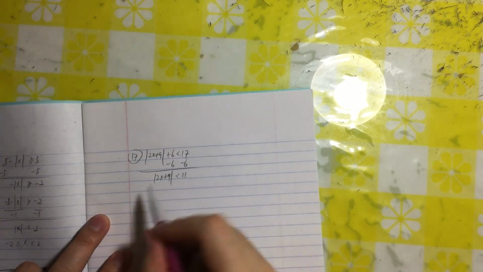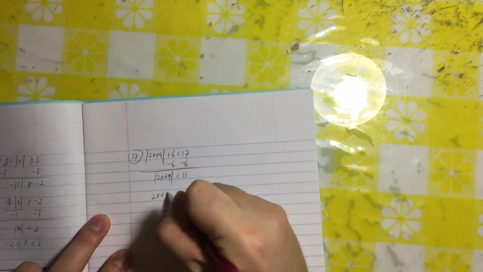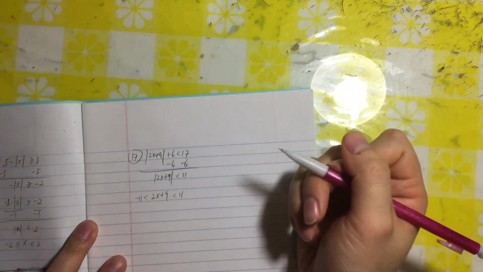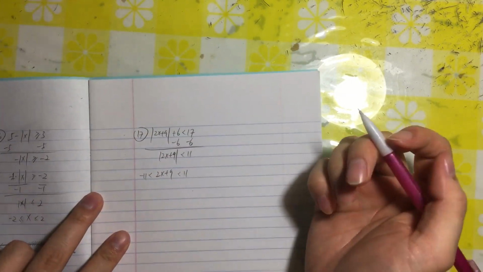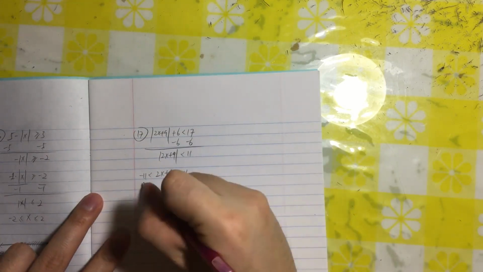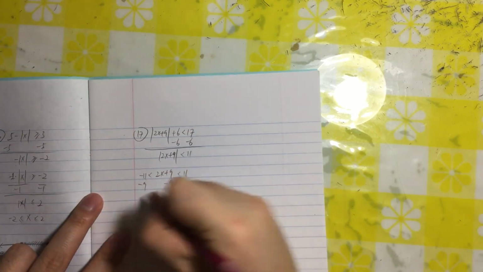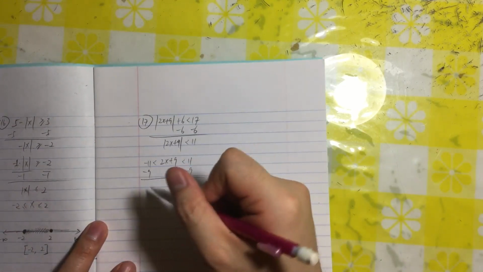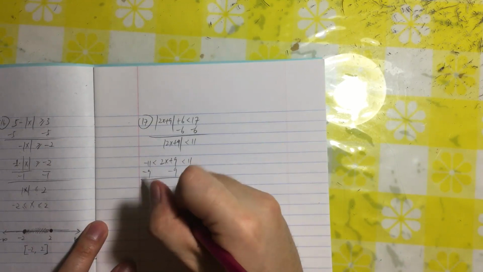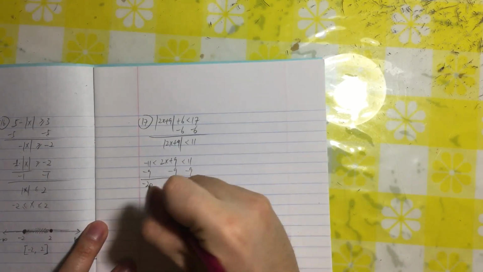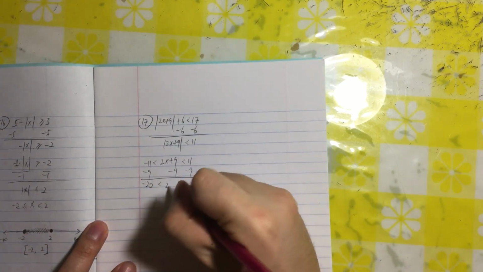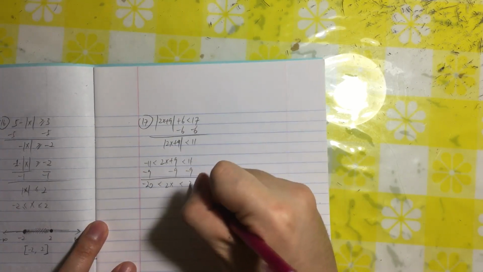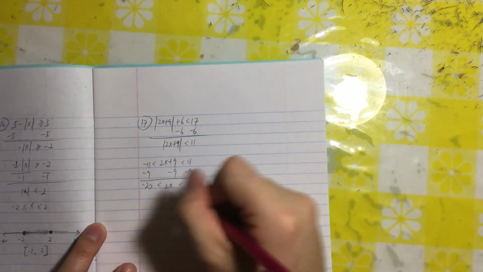Since this absolute value is less than 11, and 11 is a positive number, by rule number 1, what's inside is between negative 11 and positive 11. Then we try to get x by itself in the middle. I can first of all subtract 9 from all three parts. On the left side, negative 11 plus negative 9. When adding two numbers with the same sign, keep the sign, add the magnitudes, I get negative 20. In the middle, I get 2x. On the right side, 11 minus 9 is 2. Next, I can divide all three parts by 2.